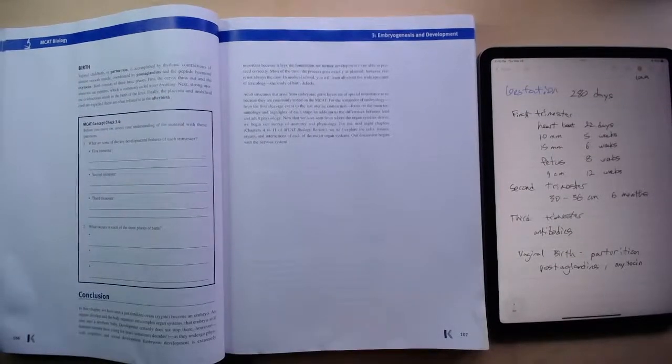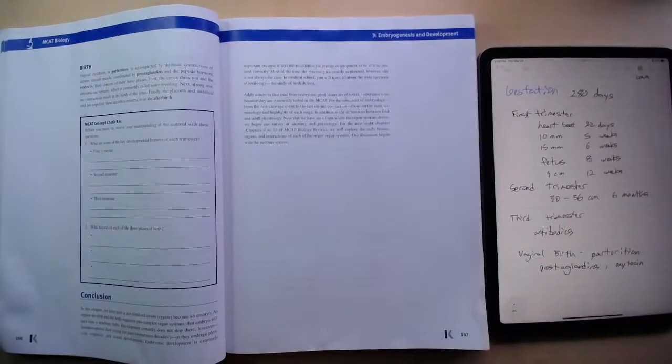First, the cervix thins out and the amniotic sac ruptures, which is commonly called water breaking. Next, strong uterine contractions result in the birth of the fetus. Finally, the placenta and umbilical cord are expelled. These are often referred to as the afterbirth.